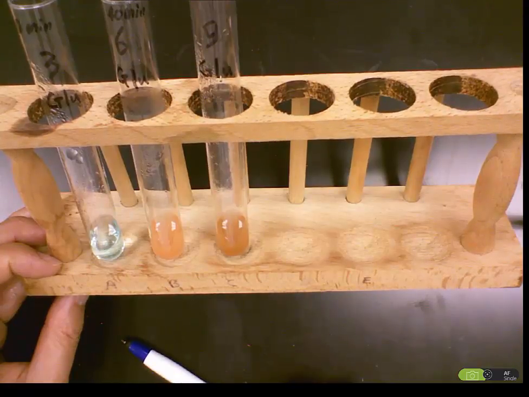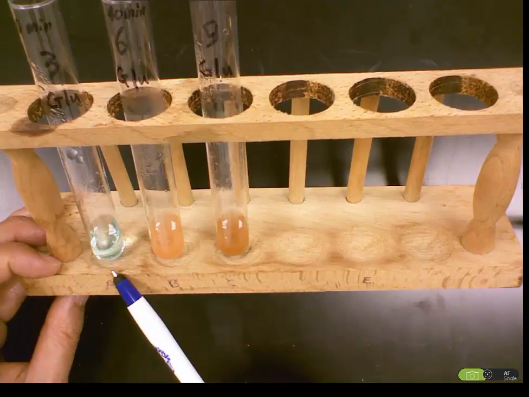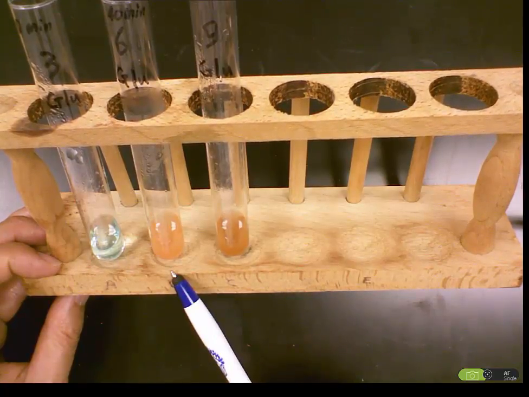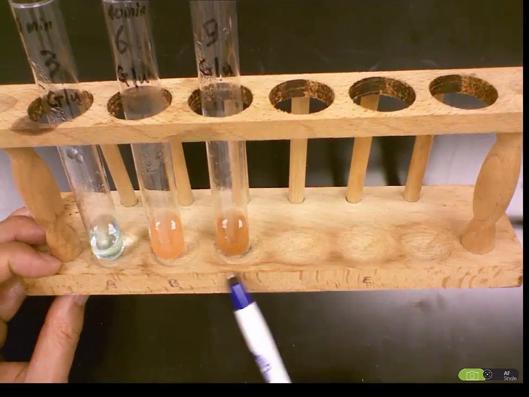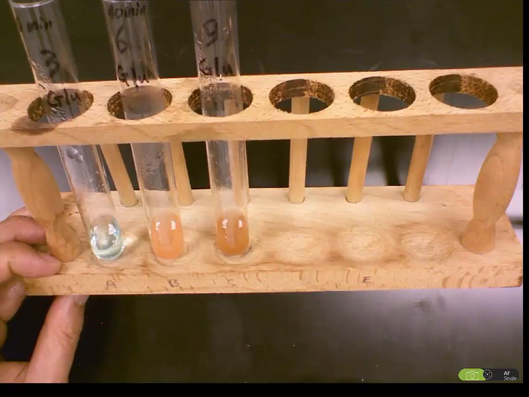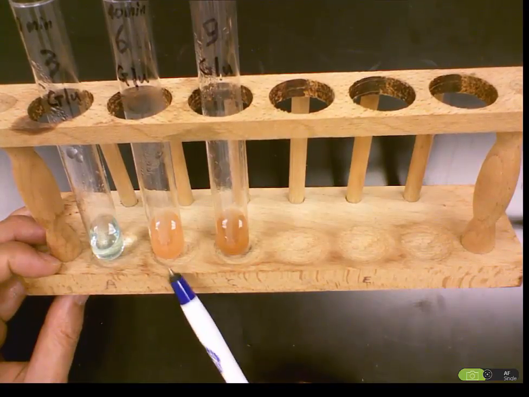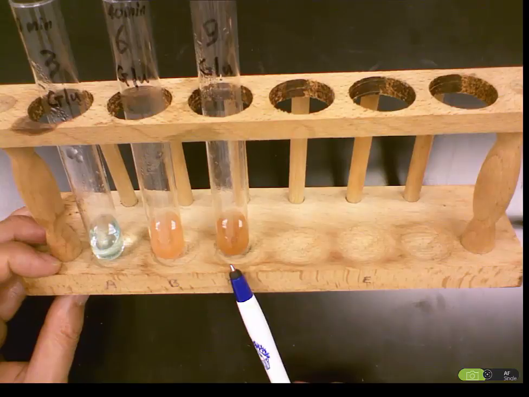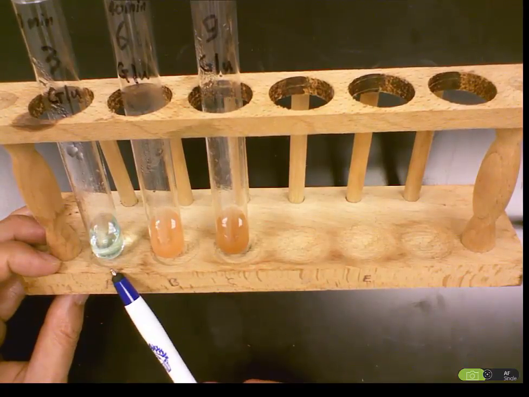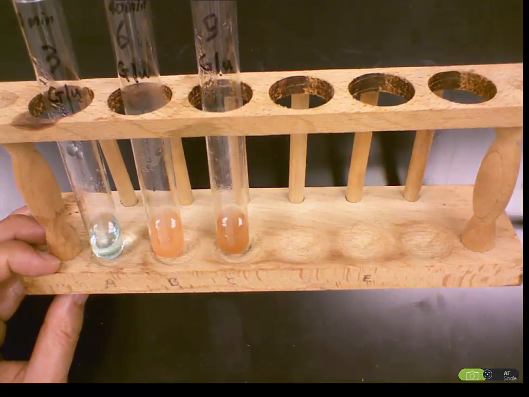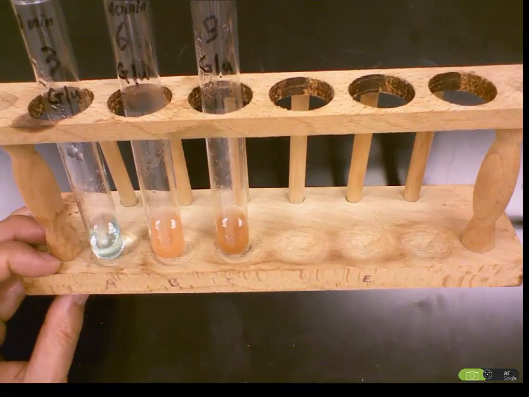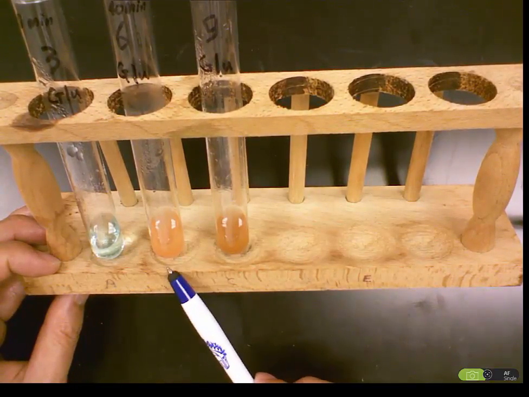This result has the same solutions as the previous two: outside the dialysis bag at 0 minutes, and outside and inside the dialysis bag at 40 minutes. And the test is for glucose. So we see these two have a reaction. The solution turns yellow. The blue means no reaction because the Benedict's solution is blue. So that indicates the presence of glucose in here and here.